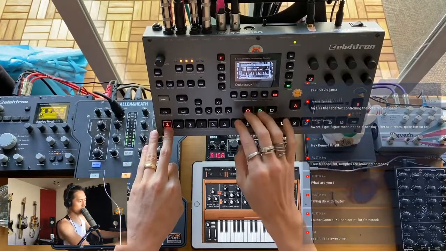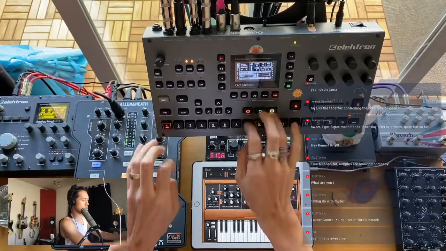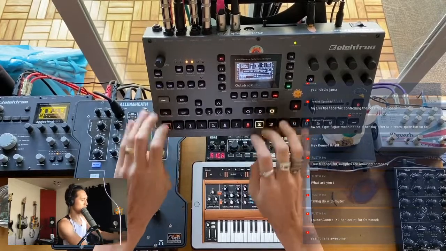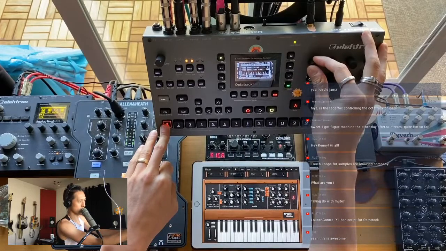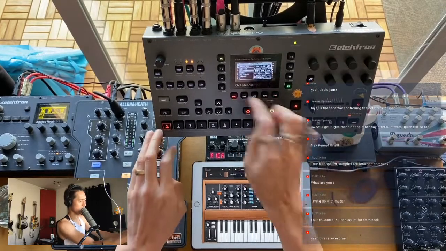Honestly, I could probably just tell this to play at the end here. I don't even know. I'm not making anything pattern-wise. I'm just going to set this to first, and then I'm going to tell it to ping pong.